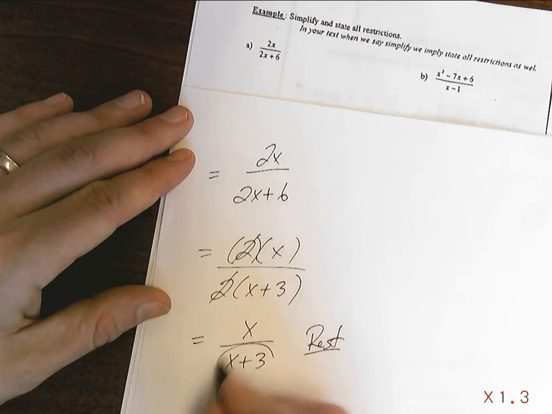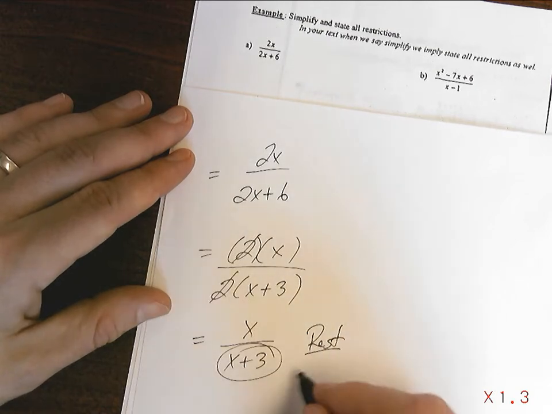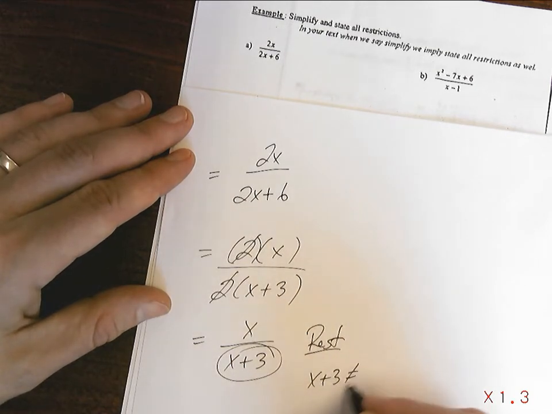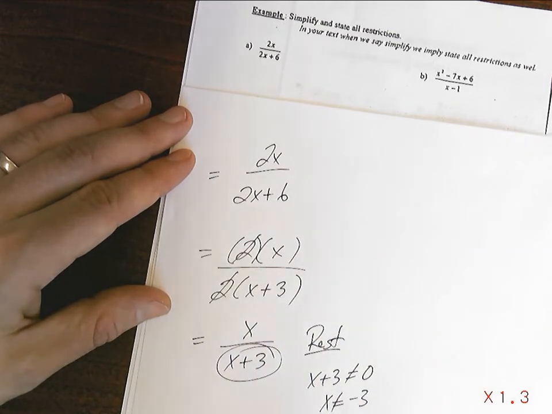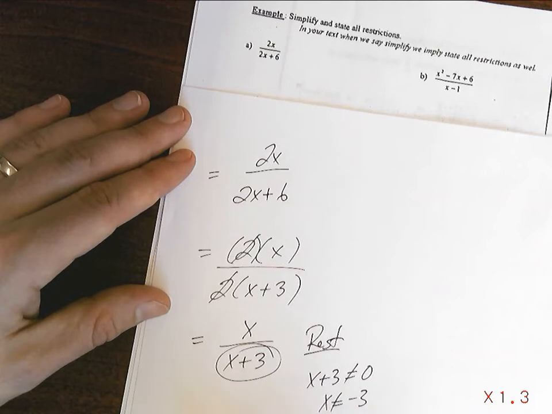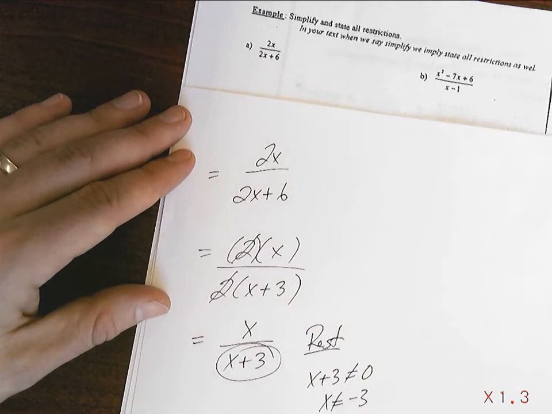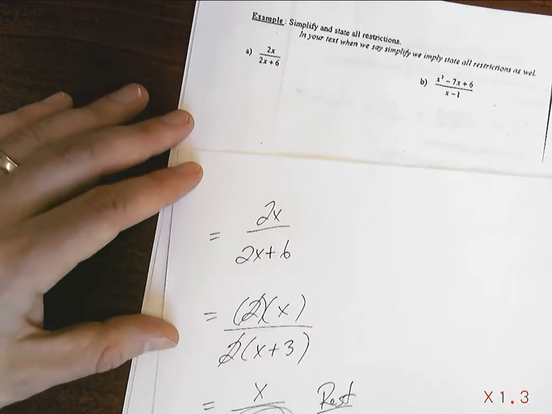We can never allow the denominator to be 0, so we say that x plus 3 cannot equal 0, x cannot equal negative 3. So in our domain, all the possible x values that can go into this function, there's only one that we can't have, and that's negative 3. Other than that, we can choose any of the values we want. Let's look at B.